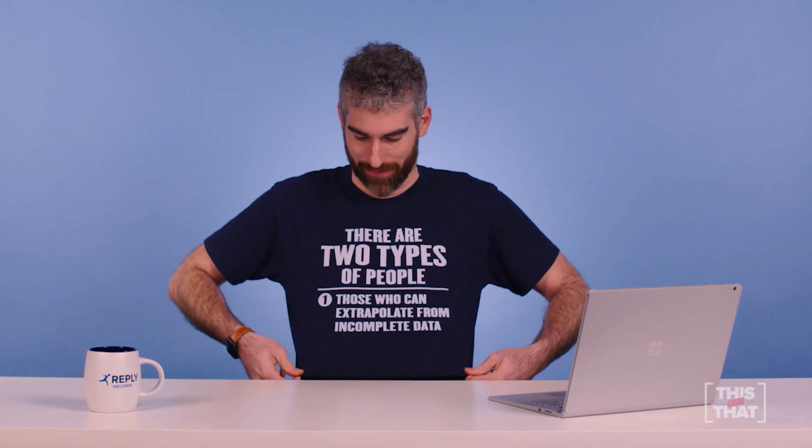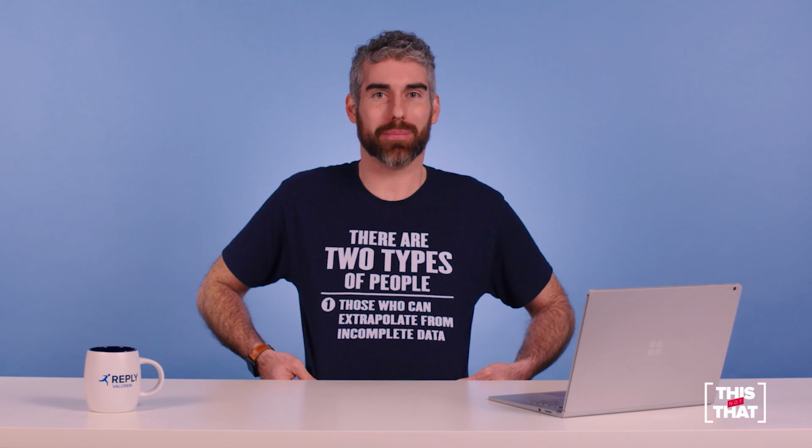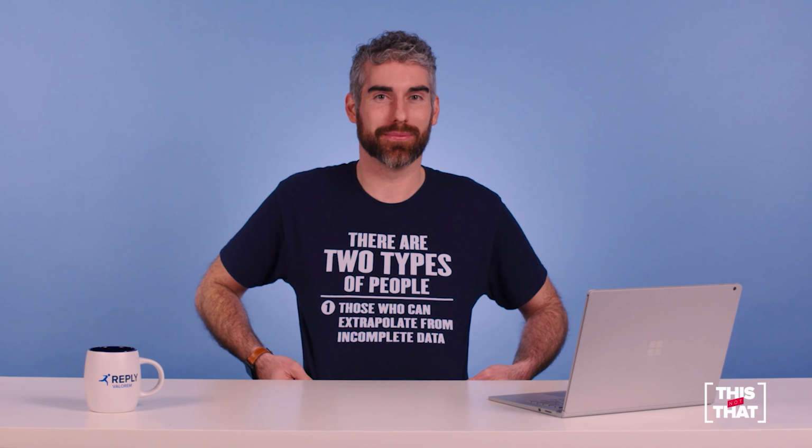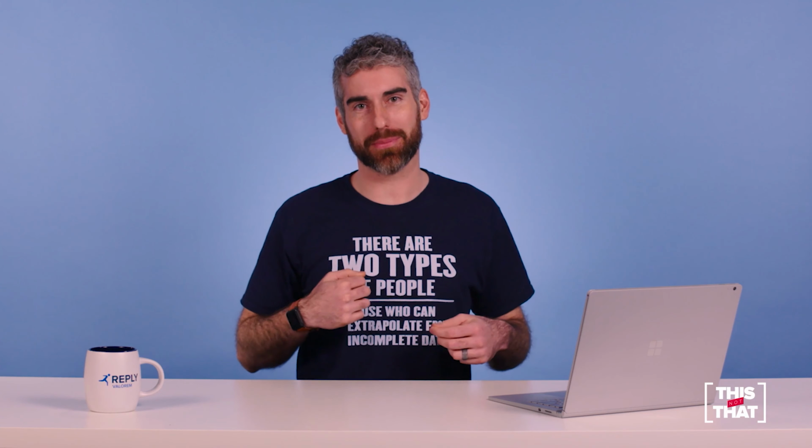Today I am wearing one of my favorite nerd t-shirts. For those of you who can't read it, it says there are two types of people: those who can extrapolate from incomplete data. And if you're waiting for the second part, that's because this shirt is about you.